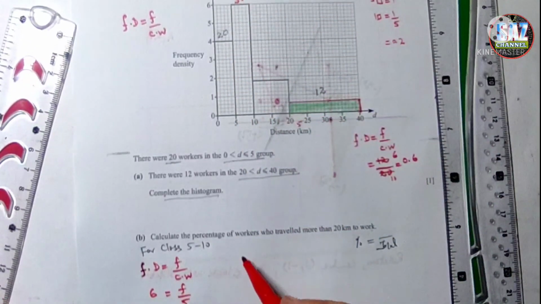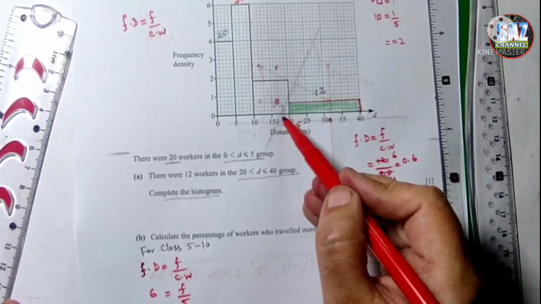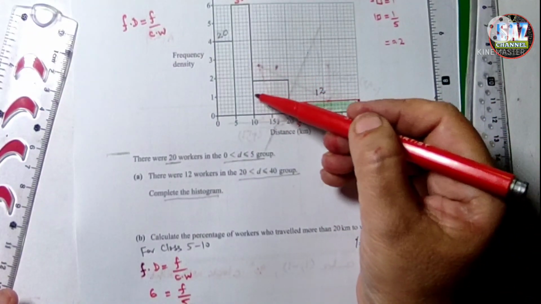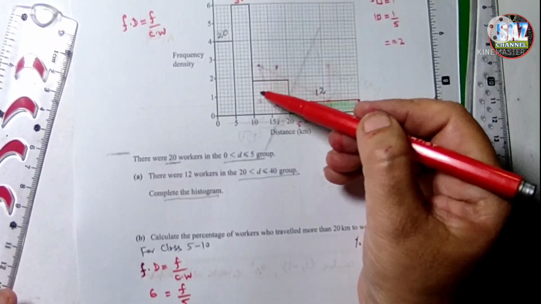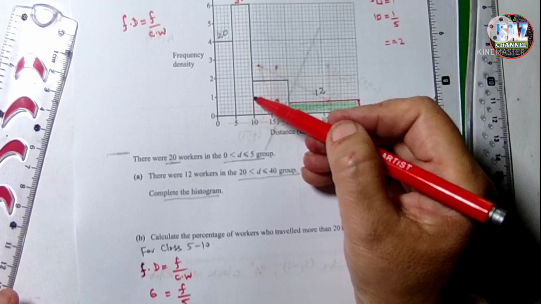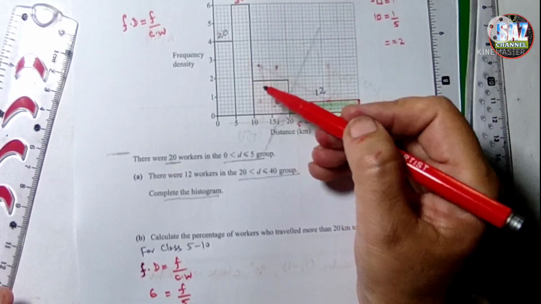Now for the next class, 10 to 20, the class width is 10. The frequency density is how many blocks before 2? 1.8, if I'm not wrong, because one block shows 0.2: 0.2, 0.4, 0.6, 0.8.